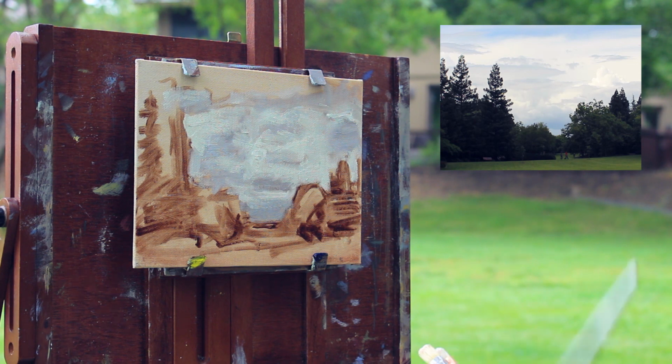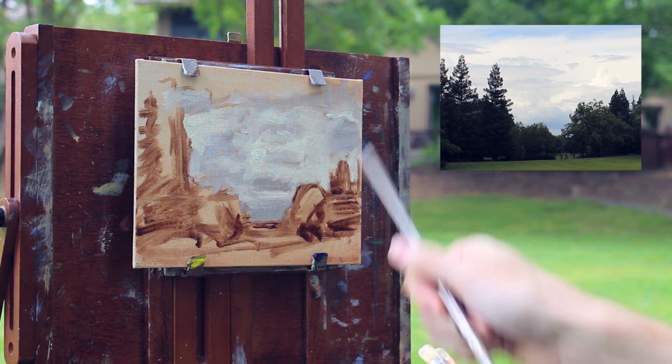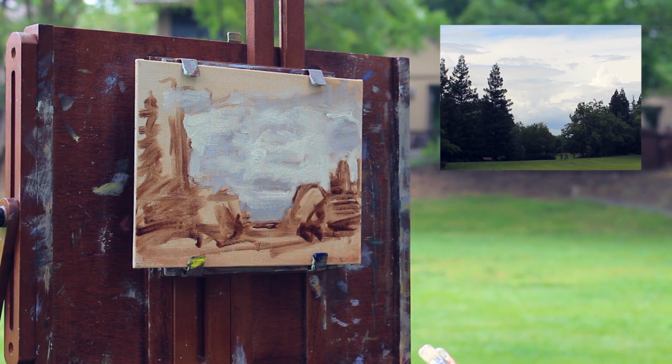I'm going to move to the rest of the landscape. And if I have to, I'll come back to this, but I got most of the info that I wanted. So I'm going to jump into a larger brush.